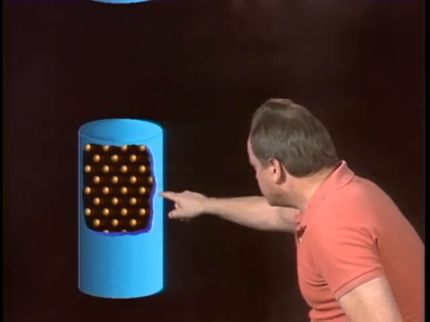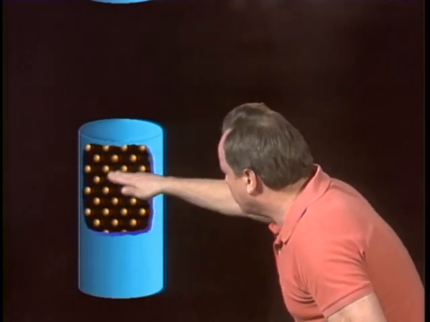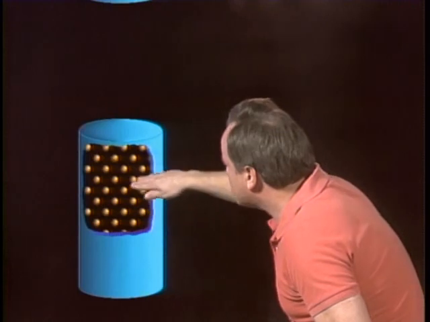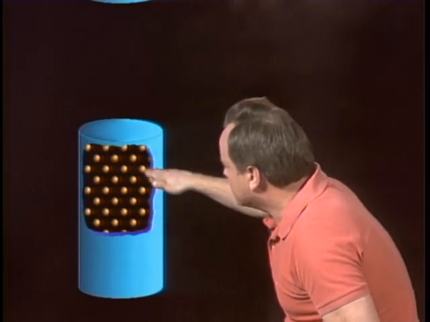Well, molecules in a container, these are air molecules, for instance, are constantly moving around. If you increase the temperature, they move faster. So you can see that these moving molecules are a way of storing kinetic energy. So therefore, temperature is a measure of the kinetic energy of the molecules of any substance.